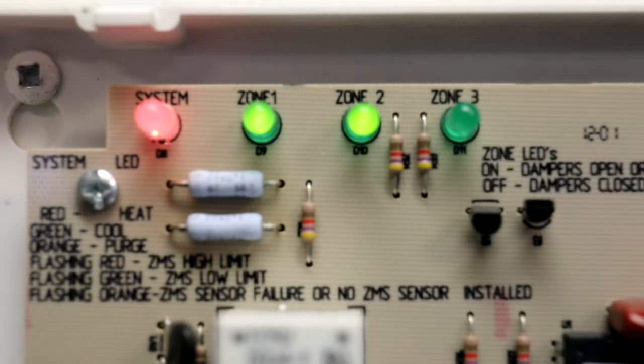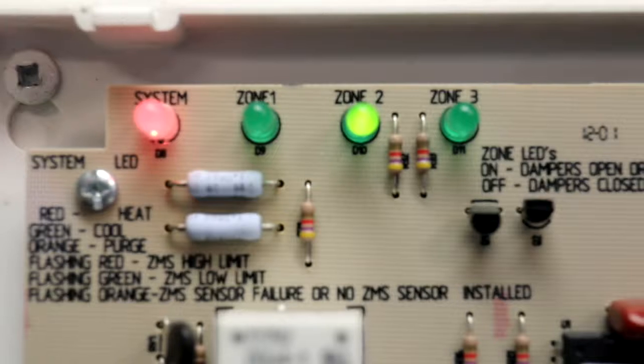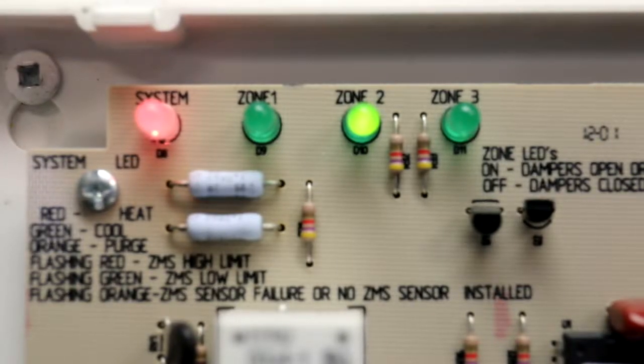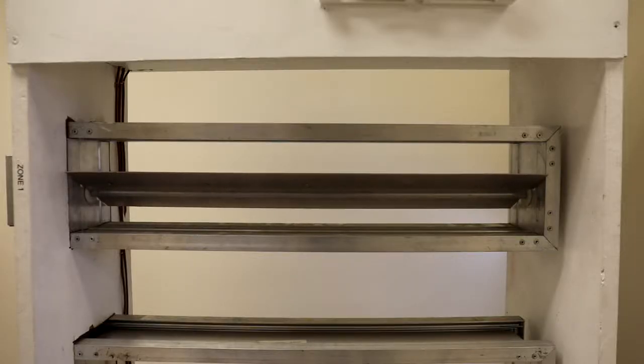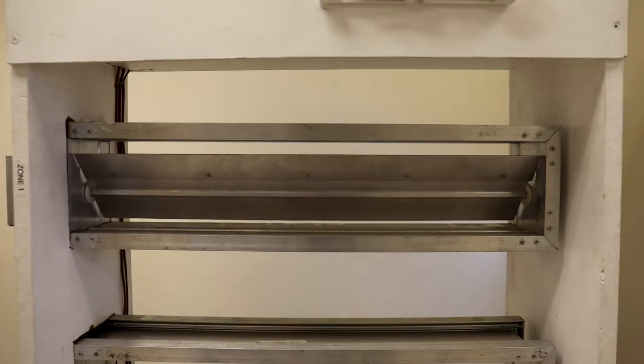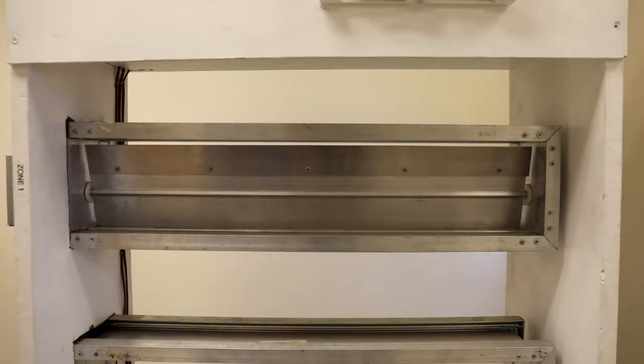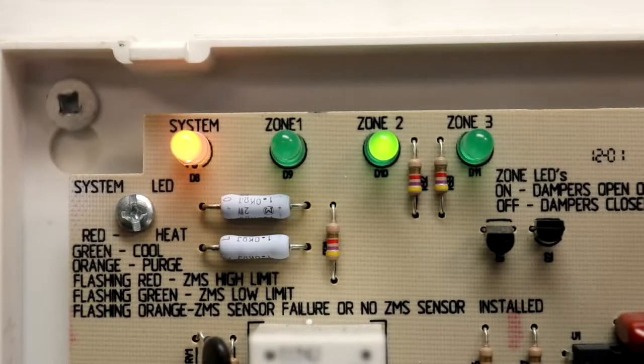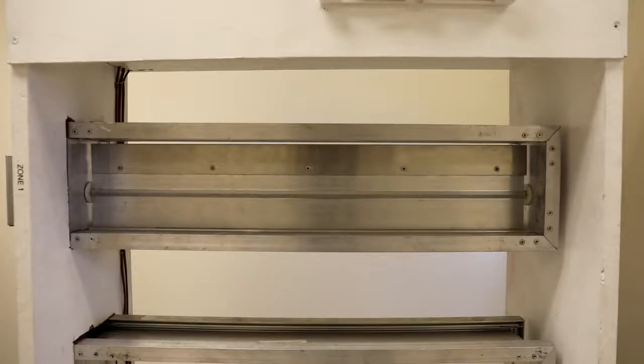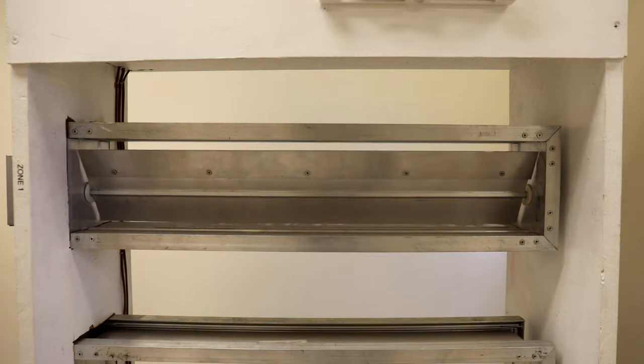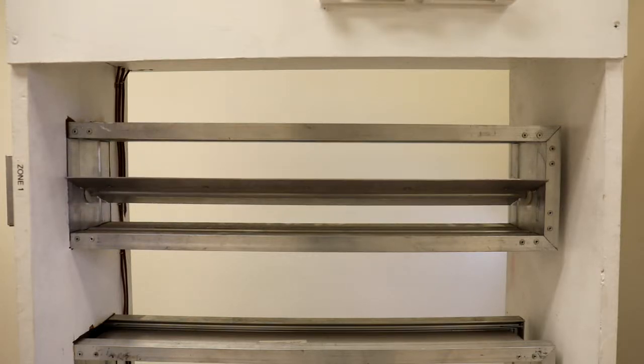Since Zone 1 called for heat first, it's likely the thermostat in Zone 1 will become satisfied prior to the Zone 2 thermostat. When this occurs, the furnace keeps running, but the damper to Zone 1 now closes, allowing all the heated air to flow to Zone 2. Once Zone 2 is satisfied, the zone control panel shuts off the furnace and returns the dampers to their neutral position. This neutral position depends on the type of damper and the brand of zone control panel being used.